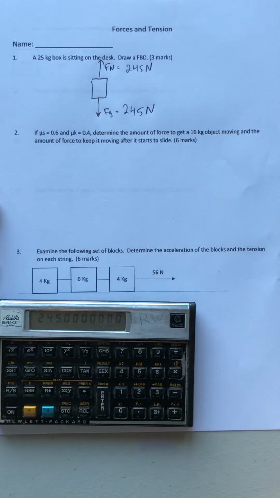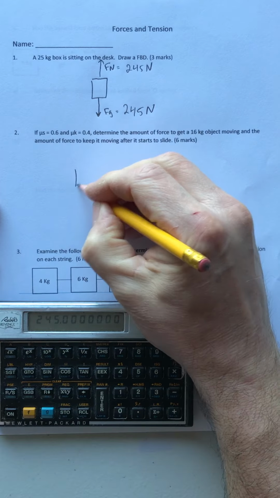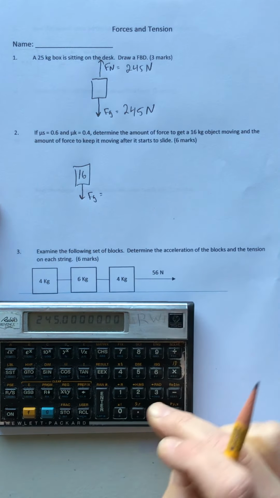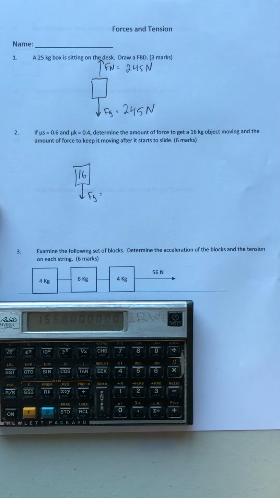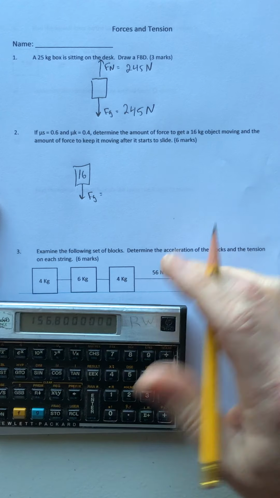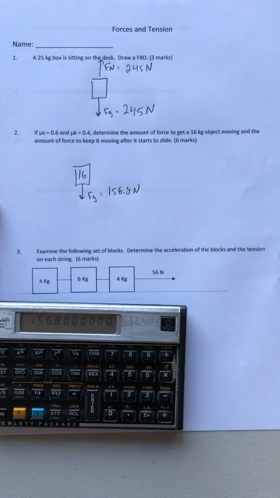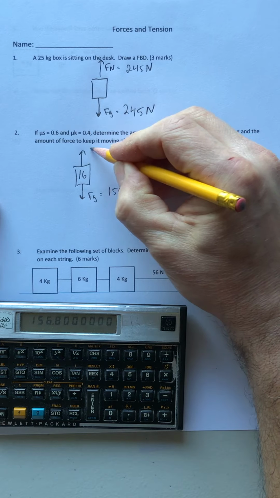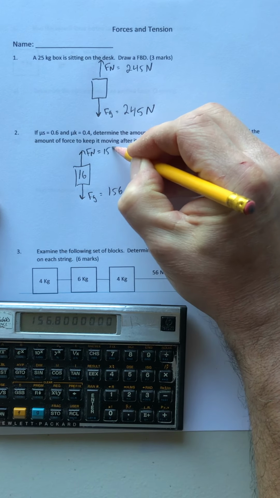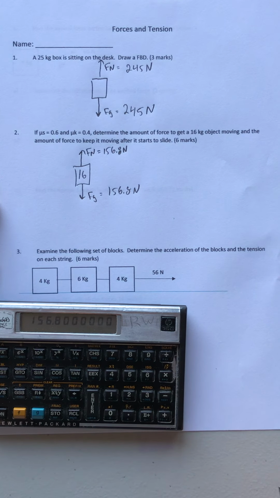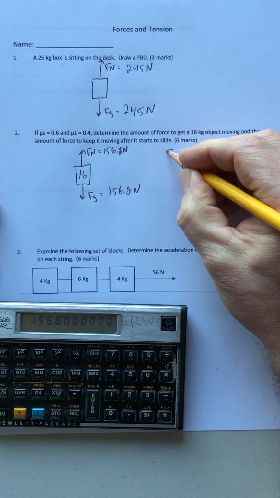Yeah, that one's good. Next one, it's a 16 kilogram box. How much force does it take to get it to move? Here's 16 kilograms. You can always put gravity down because it never changes: 156.8. And it's not going up and down, so the up has to balance it. That's your normal force, which would be 156.8 newtons also. And that's the one that friction's based on.